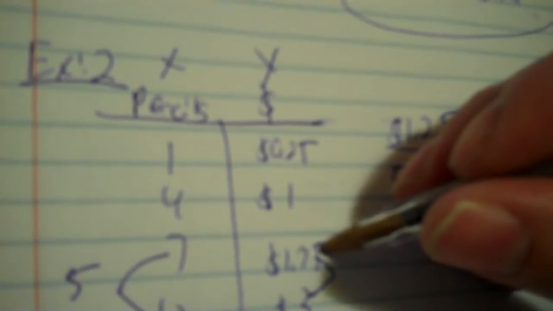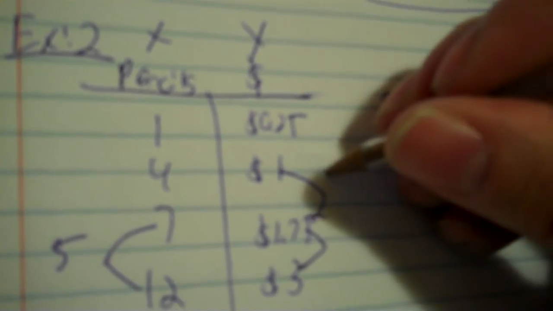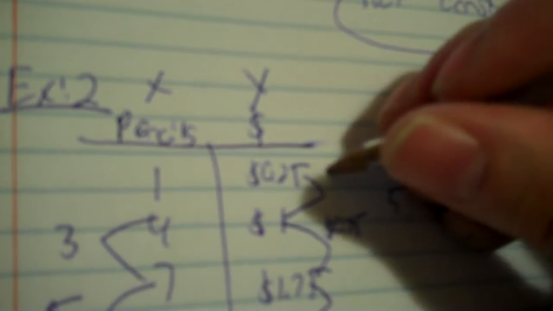Okay, then I take $1.75 minus $1. That's going to be 75 cents. So 75 cents. And under it, I take 7 minus 4. That's 3. 3 pencils. Okay, then finally I take $1 minus 25 cents. That's going to be, again, 0.75. Put the label with it. And then 4 minus 1 is 3. So 3 pencils.